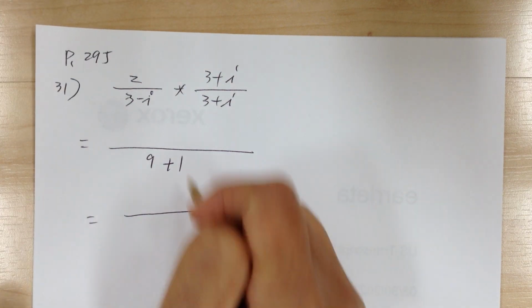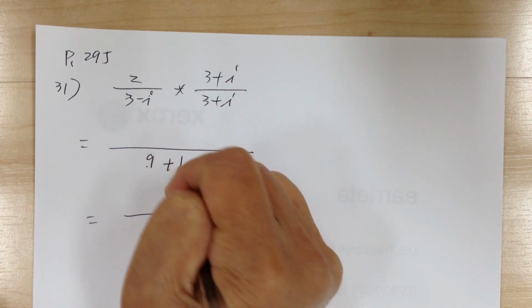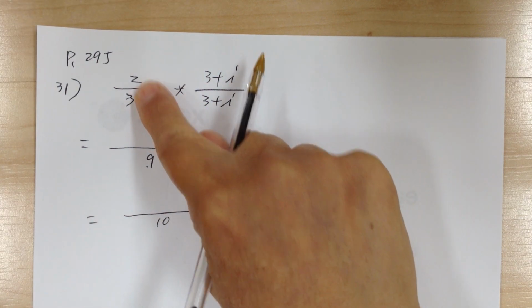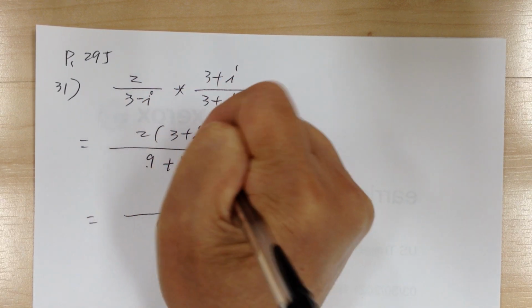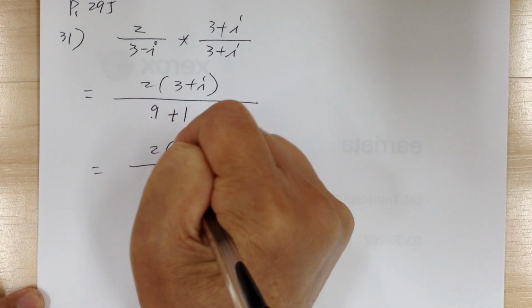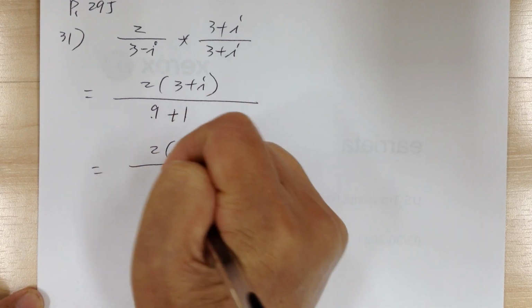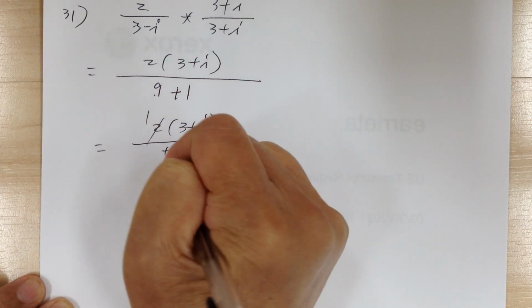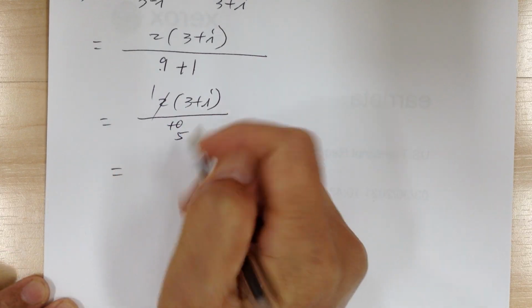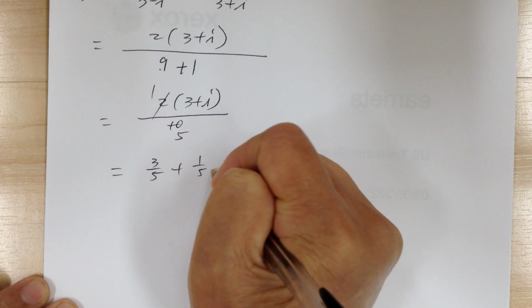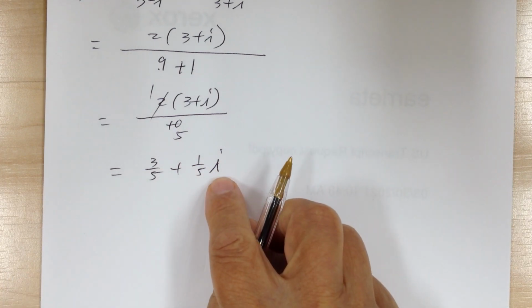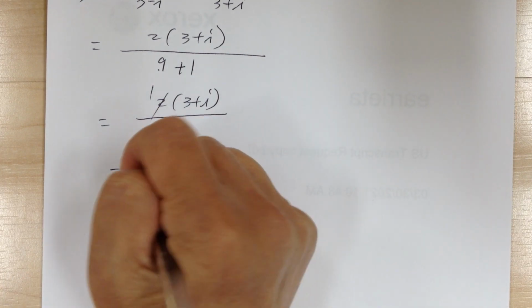Again, always do the bottom before you worry about the top. So this is going to be a 10. Notice there's a 2 and there's a 10, so you can cancel. That means do not multiply the top. Leave the top alone, because you can cancel. So go and cancel, you get 1 and 5. You're going to end up with 3 over 5 plus 1 over 5i. Again, make sure your i is kind of big, so it's outside by itself.